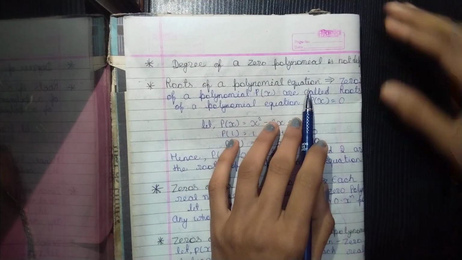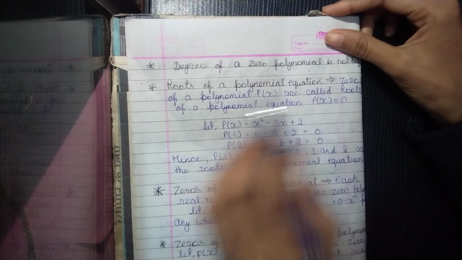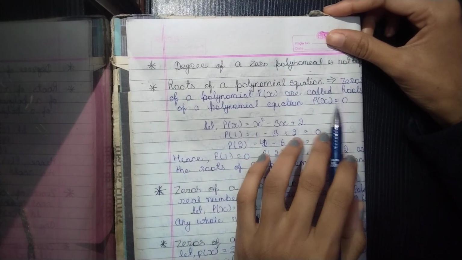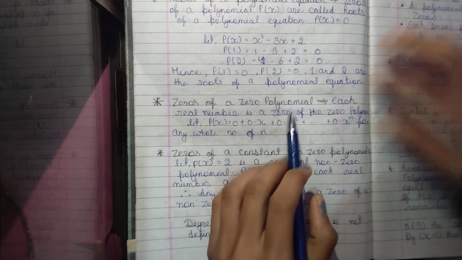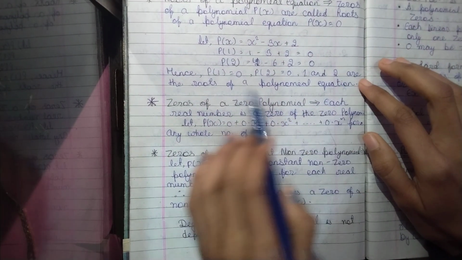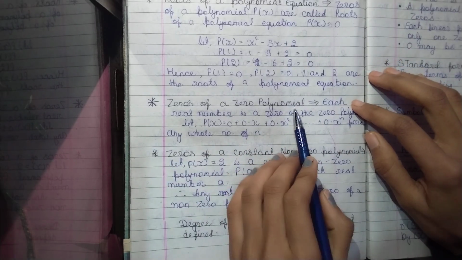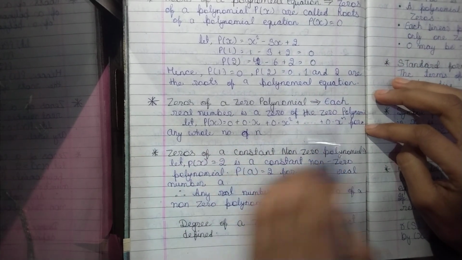Roots of a polynomial equation: zeros of a polynomial p(x) are called roots of the polynomial equation p(x) = 0. Let p(x) be as given, hence p(1) and p(2) are 0, so 1 and 2 are the roots of the polynomial. Zero of the zero polynomial: each real number is a zero of the zero polynomial. Let p(x) be as given, for which any whole number.